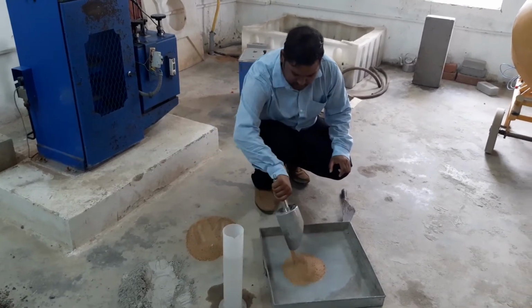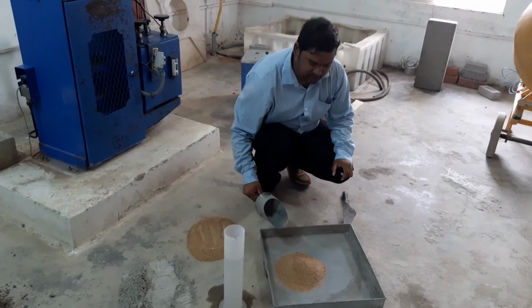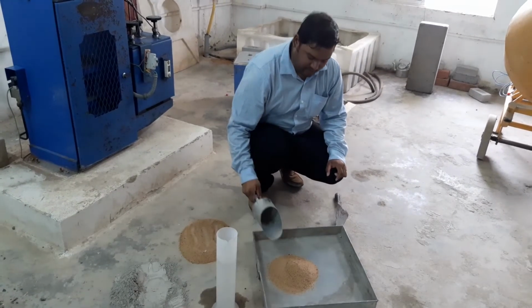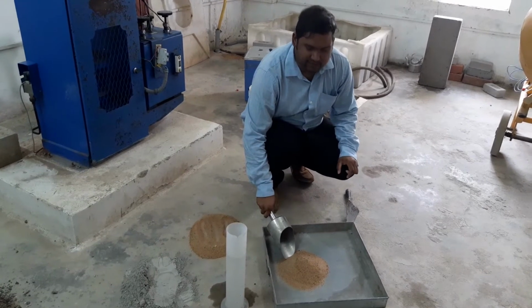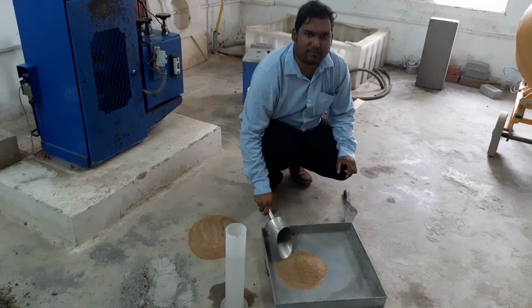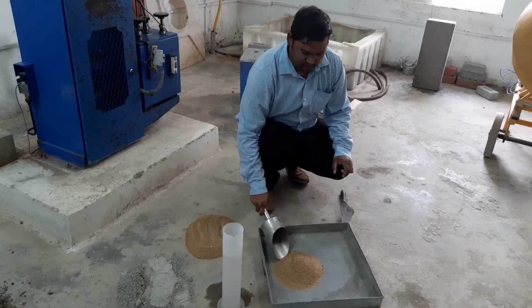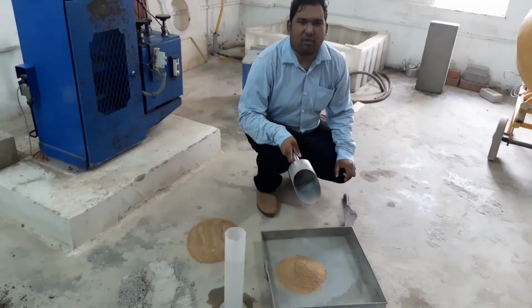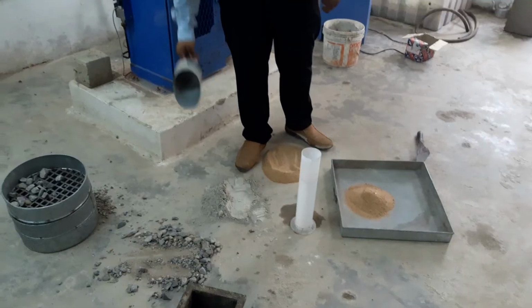So now I have taken some amount of sand. Say we have taken 1 kg of cement, so the sand amount should be 1.5 times of that, that is 1.5 kg. Before mixing the concrete there should be dry mixing of sand and cement.